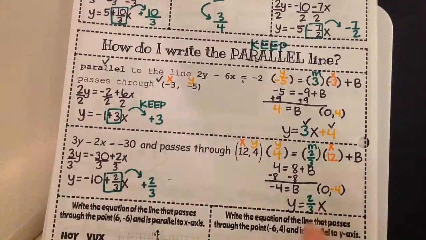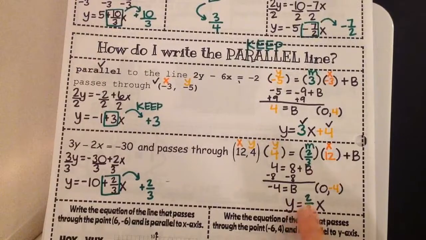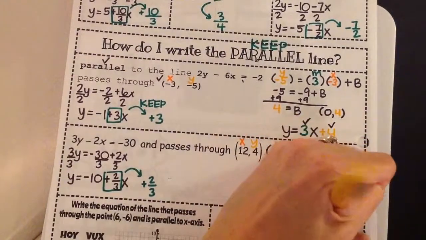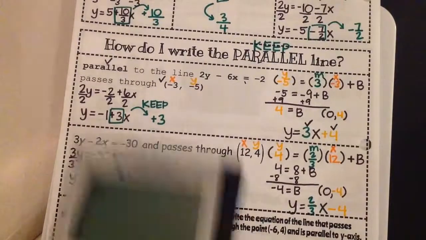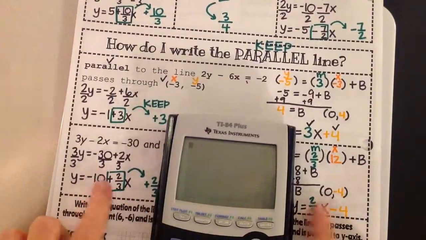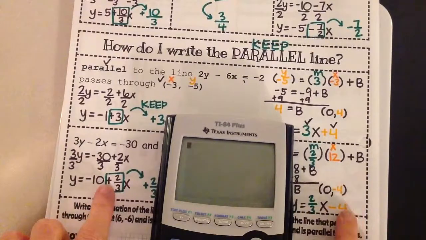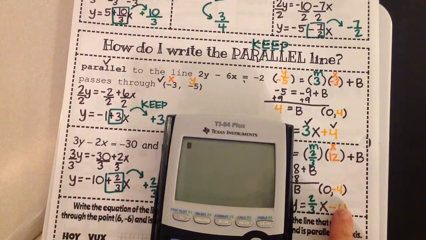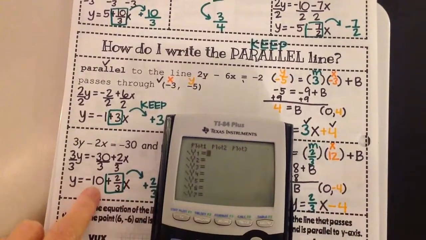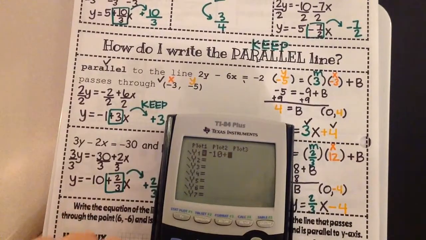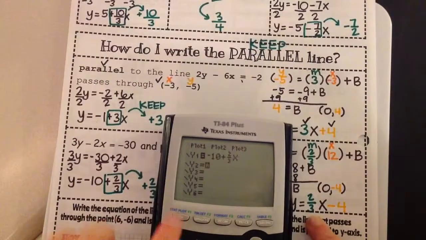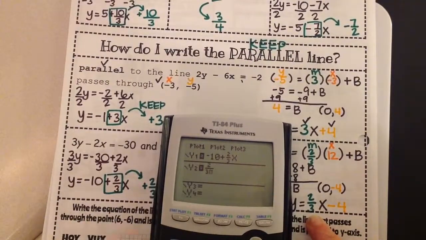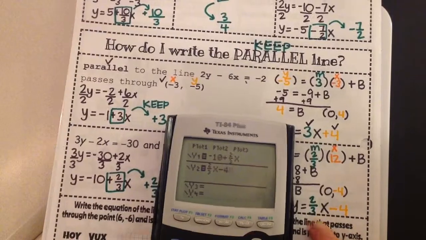All right, so let's finish off our final answer. So I want to say my final answer is y equals 2/3 x minus 4 because my y-intercept is negative. But I need to go to my calculator and I need to check that these lines are parallel, and then I need to check that my math is correct for my y-intercept. So I'm going to go to y equals, and I'm going to type in both equations, 2/3 x, and then I'm going to type in the one I created. So I'm going to say 2/3 x minus 4, and I'm going to hit graph.